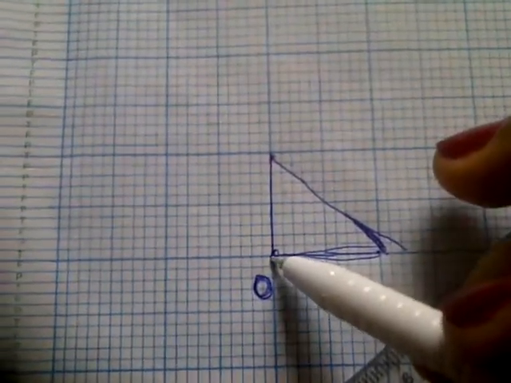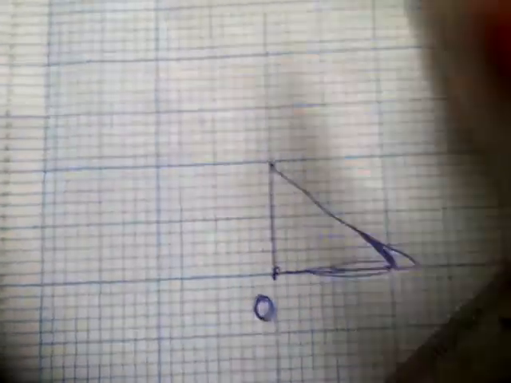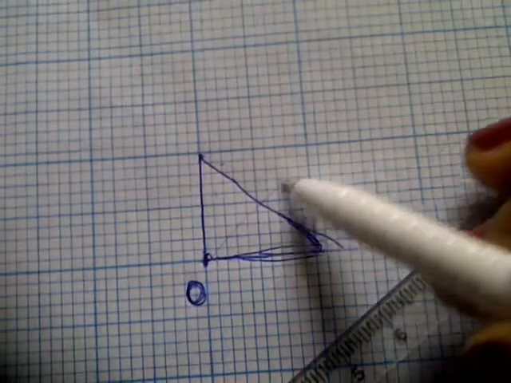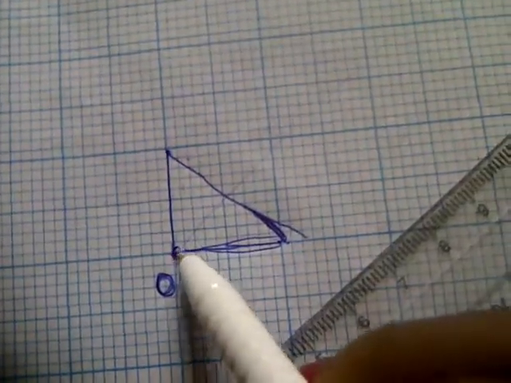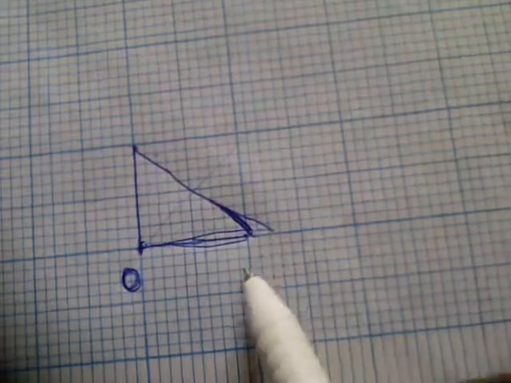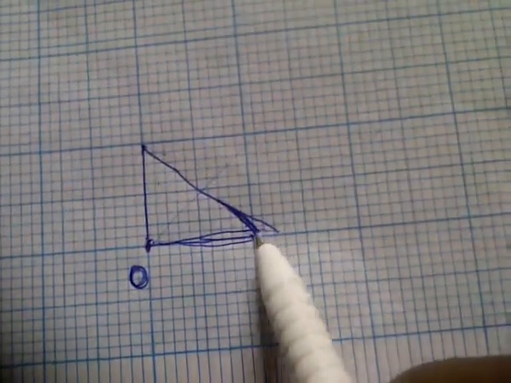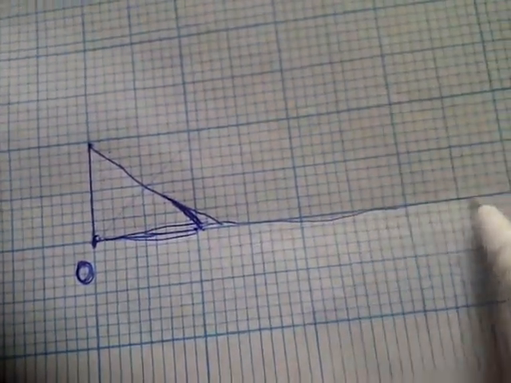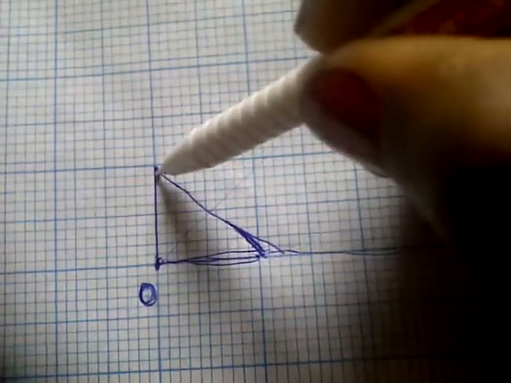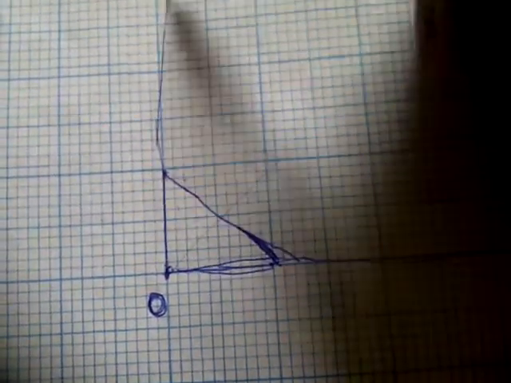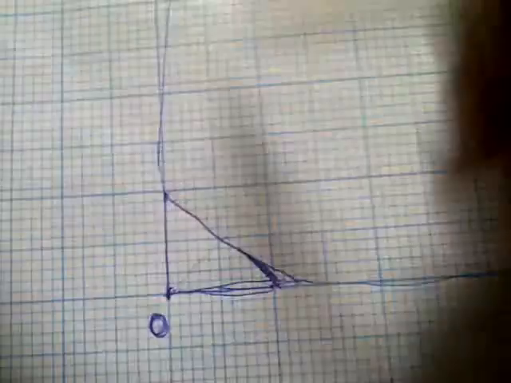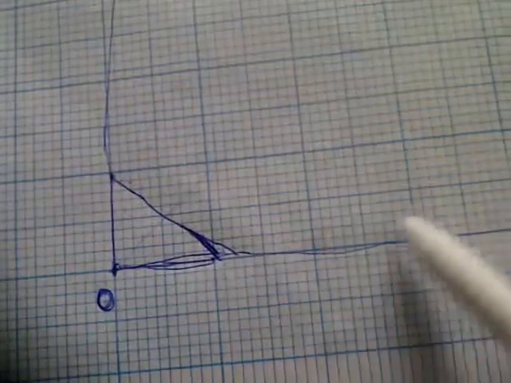From here we extend, from here we extend, and from here we extend through all the apexes of the shape. We just extend the points.